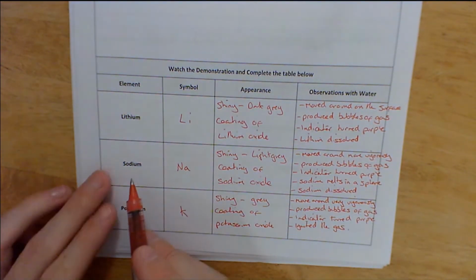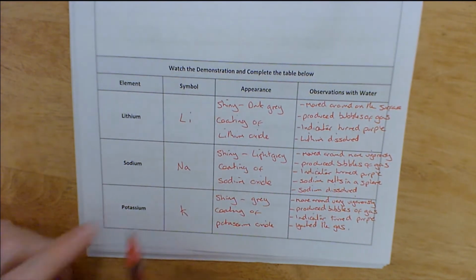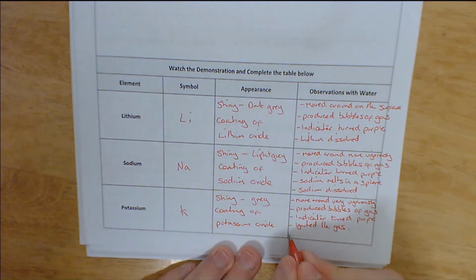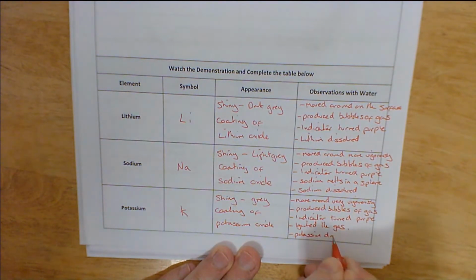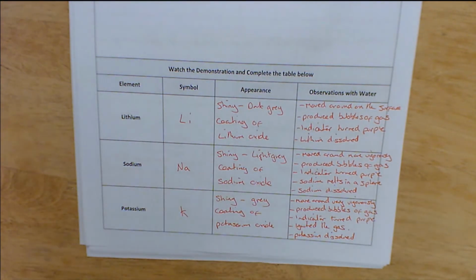So where the sodium was reactive enough to produce enough heat to melt the sodium, the potassium was even more reactive, produced even more energy, and was able to ignite that gas, which is why you saw that purple flame. And obviously at the end, it dissolved. So these are all the different things that we could have put down as our observations with water.